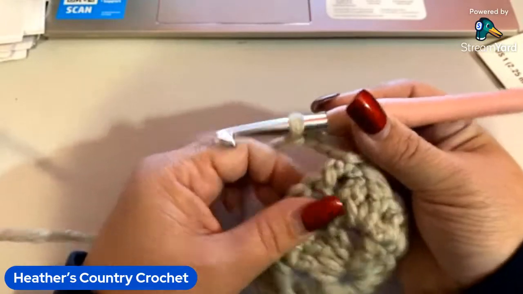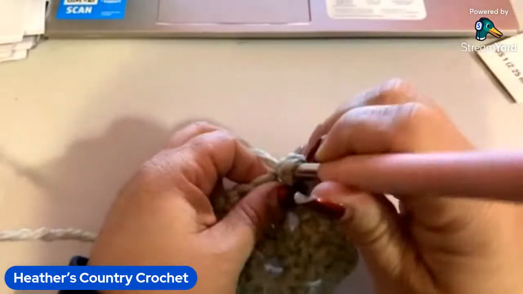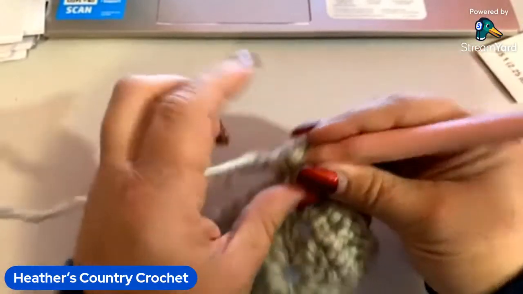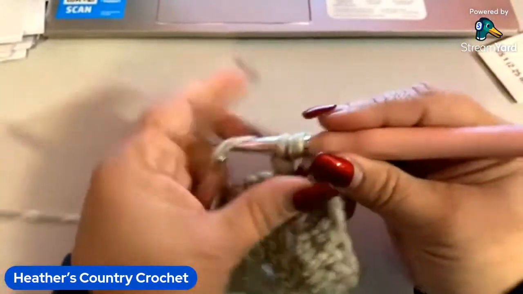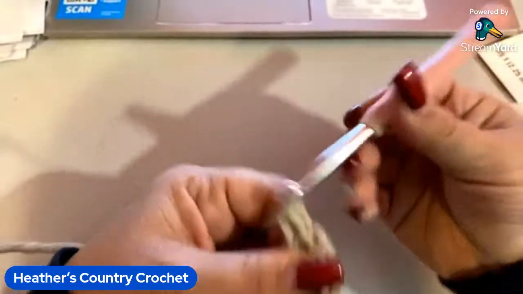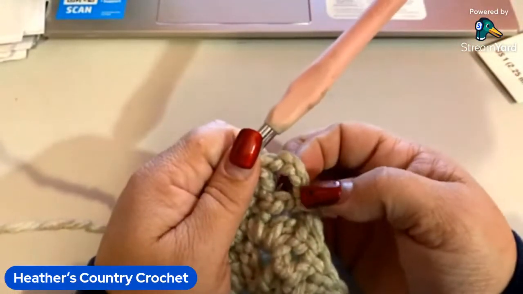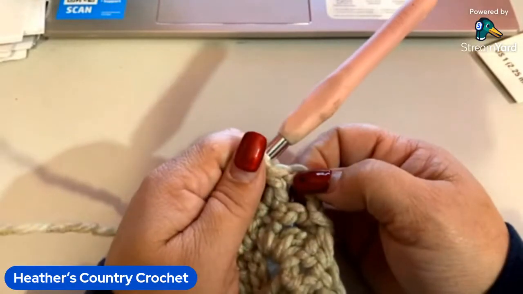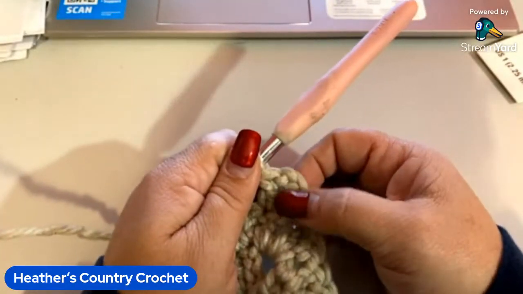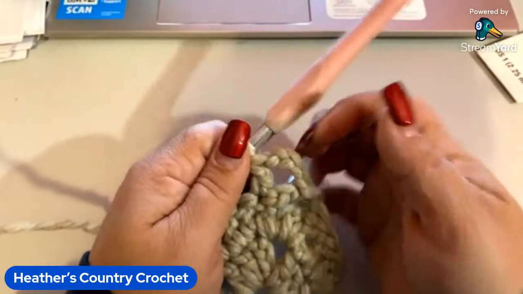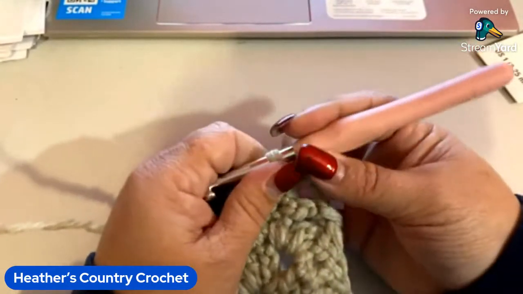Okay, and then double crochet in that first stitch. Now, this one here is going to count as a double crochet and a chain 1, and then we're double crocheting. As we work along this row, you're going to see why that counts as a double crochet chain 1.